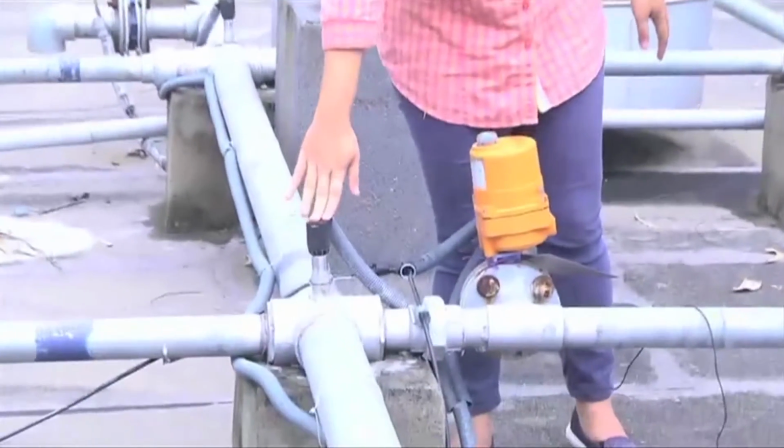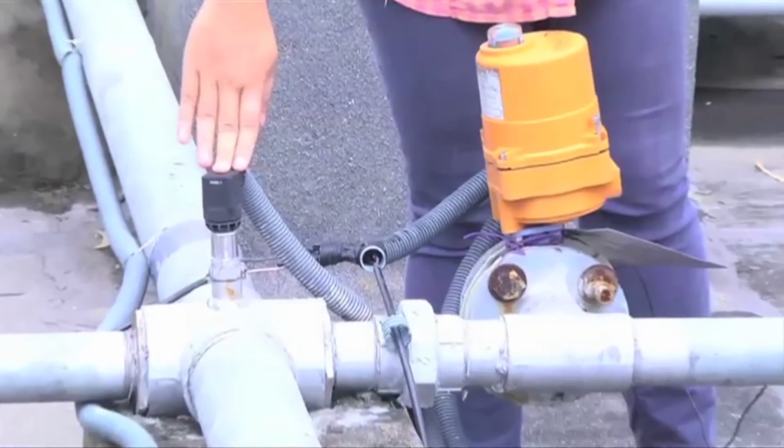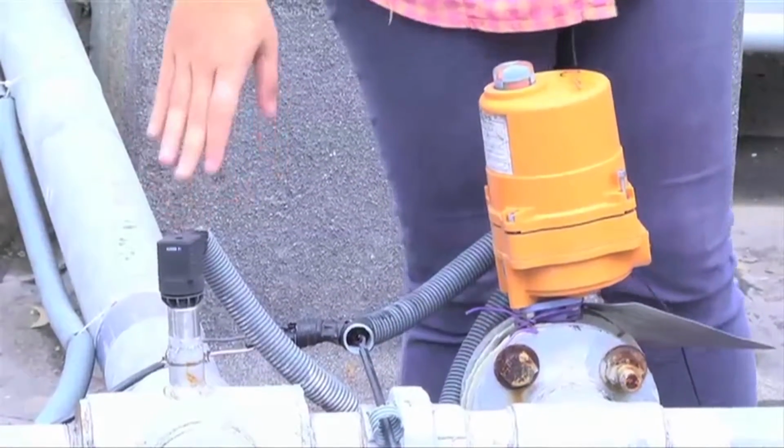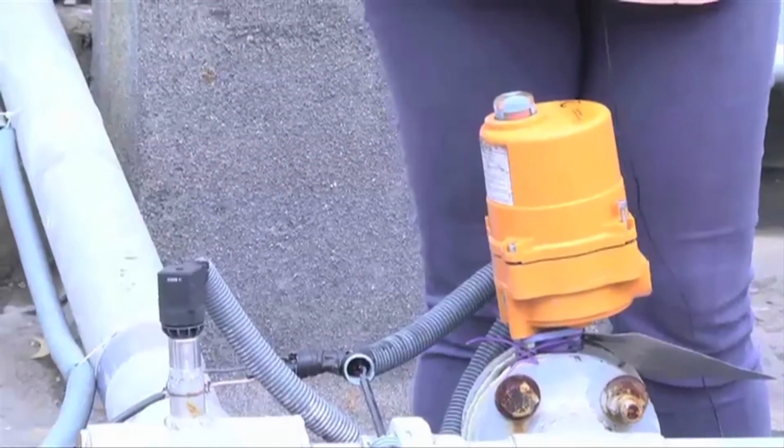So, here for example, we have a pressure sensor installed at the junction of the pipe network to give us the pressure at this point. Likewise, we have pressure sensors at many locations of this network.